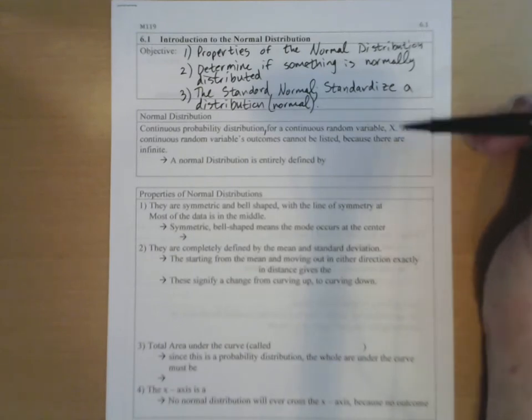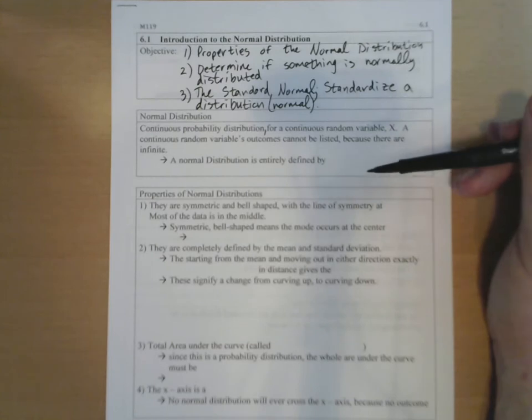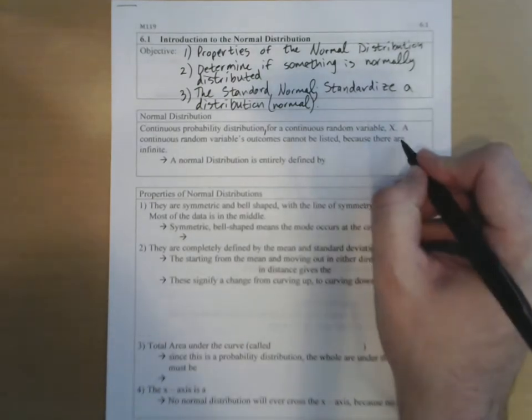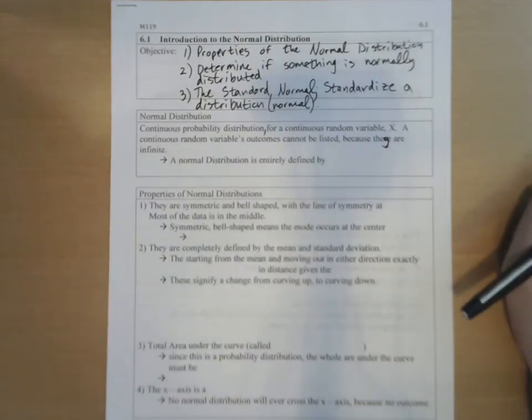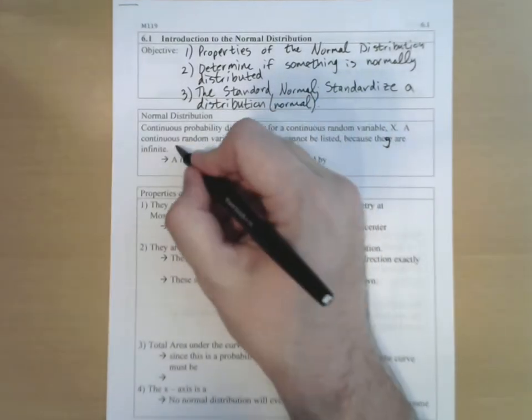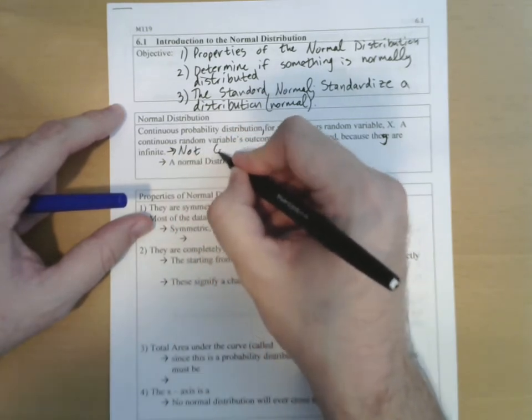So it's for a continuous random variable X. We still use capital X as our convention. A continuous random variable's outcomes cannot be listed because they are, well, typo there, that should be fixed in yours. They are infinite, and they are not countable specifically, unlike the discrete distributions.